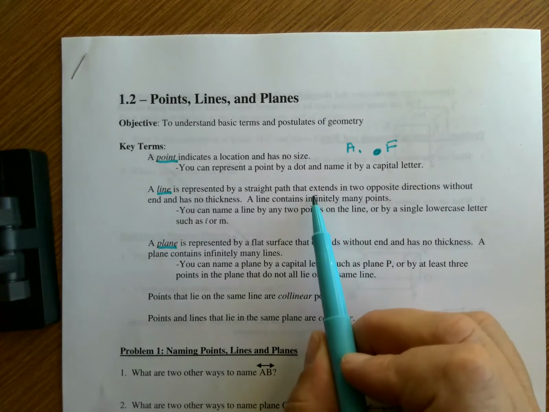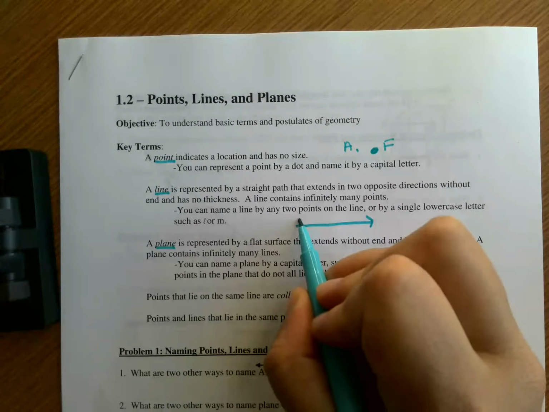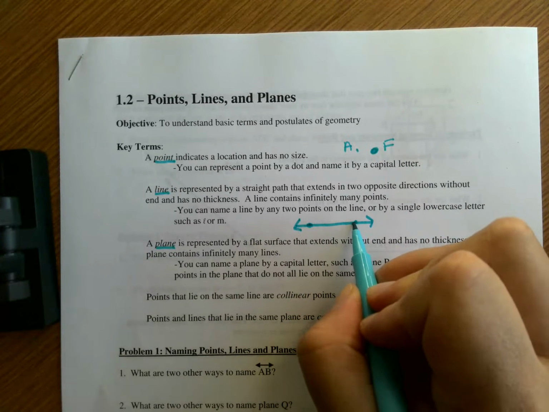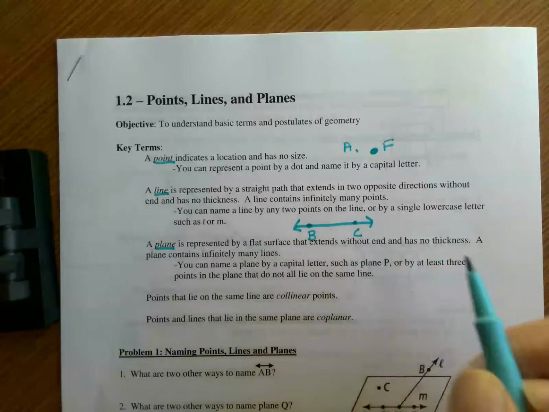A line goes on forever in two opposite directions. So if I were to draw a line, you have to make sure to have arrows at the end. And in a line, you can have two or many other points. We're going to go B, C.